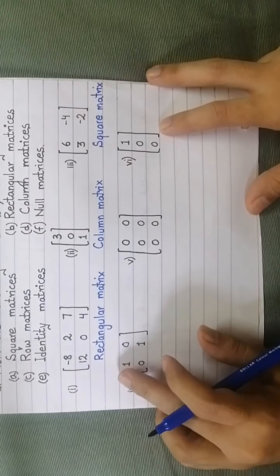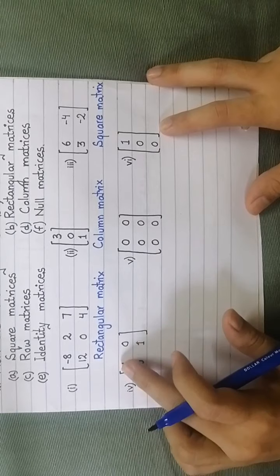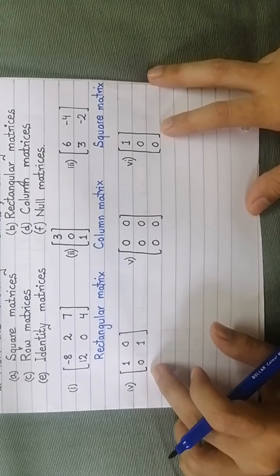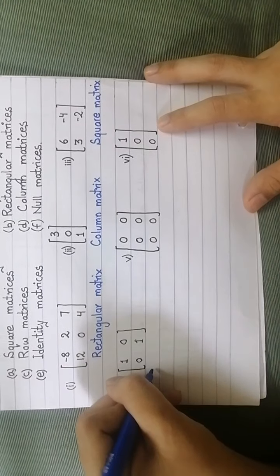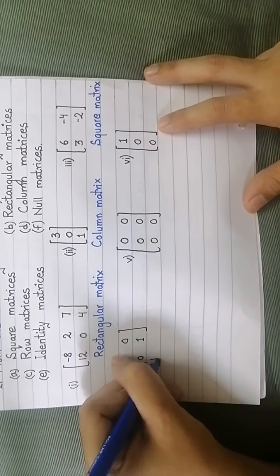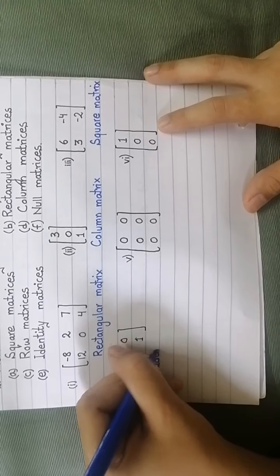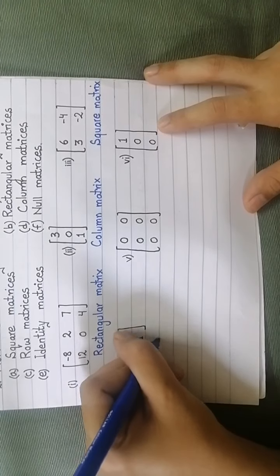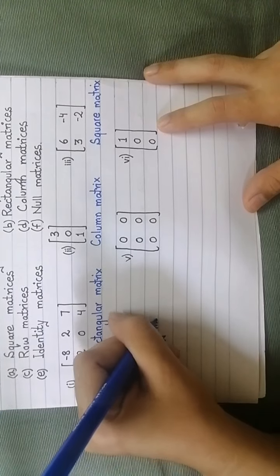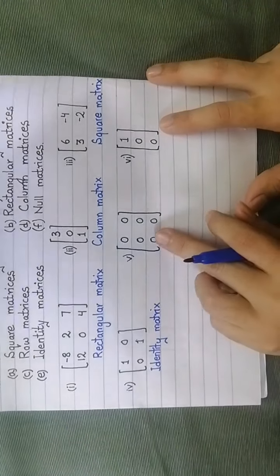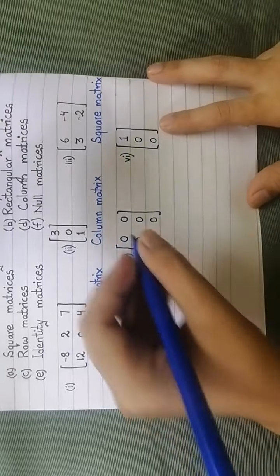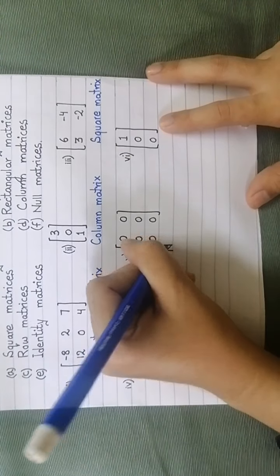Here look at this, its diagonal entries are 1 and other entries are 0. So this one is identity matrix. Here all entries are 0, so this is null matrix.